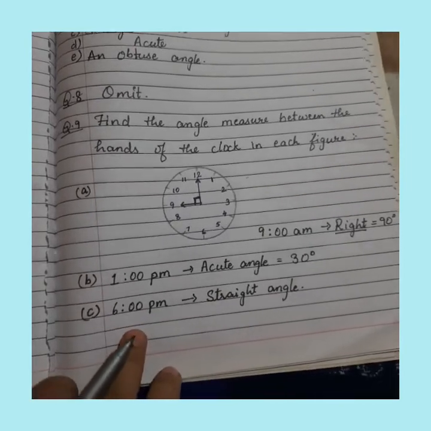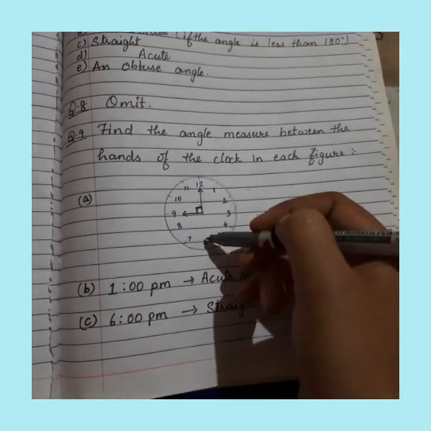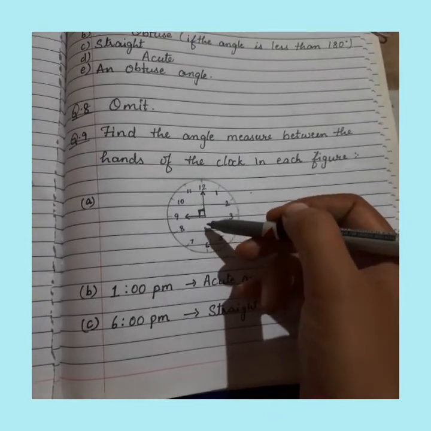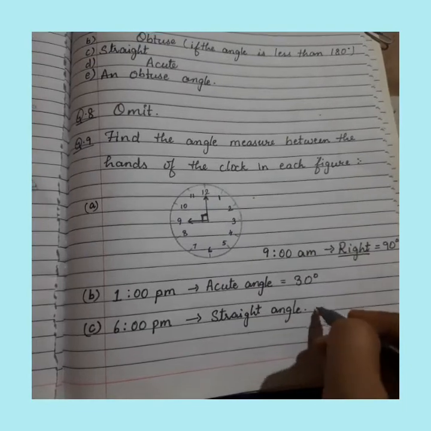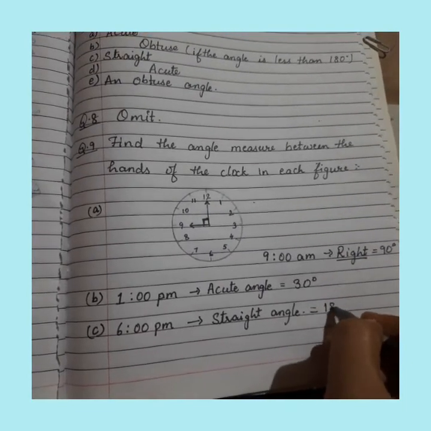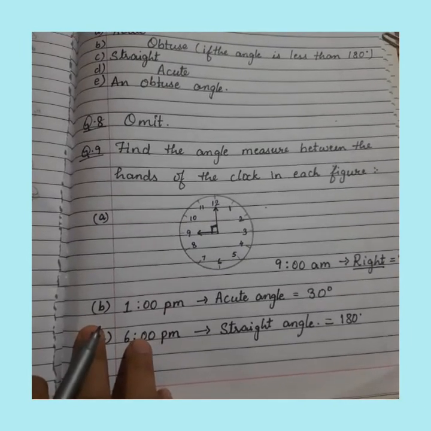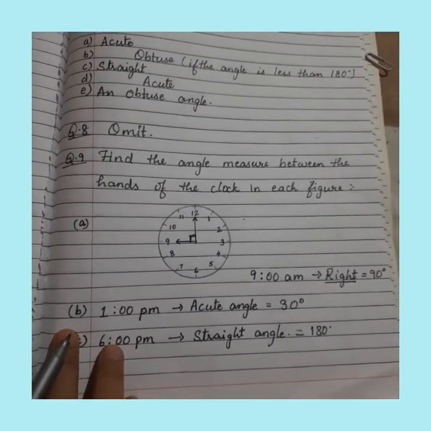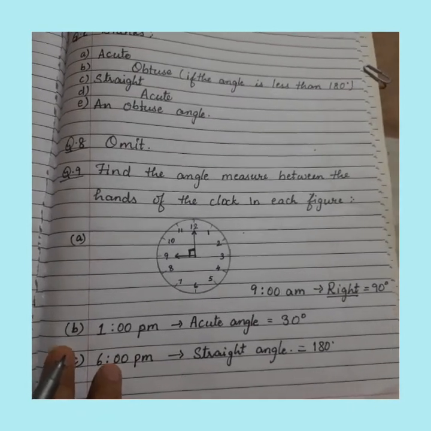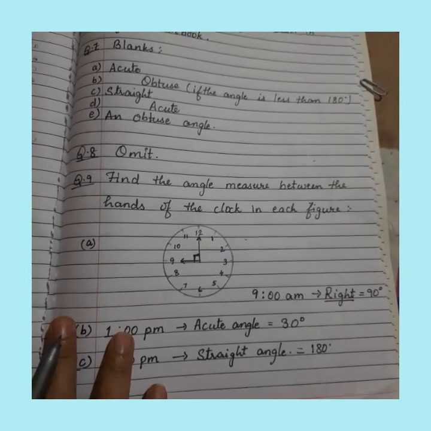Then on 6 p.m. it will be clearly opposite. The hour hand and the minute hand will be in opposite directions, so it will make a straight angle of 180 degrees. So I hope this exercise is clear to you all, and you will be very clear about it, and you can do the exercise quickly in your notebook.